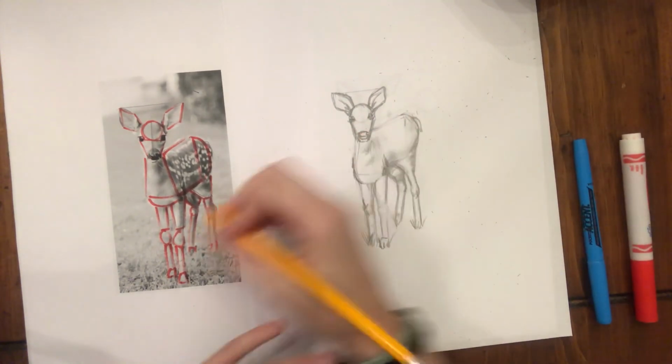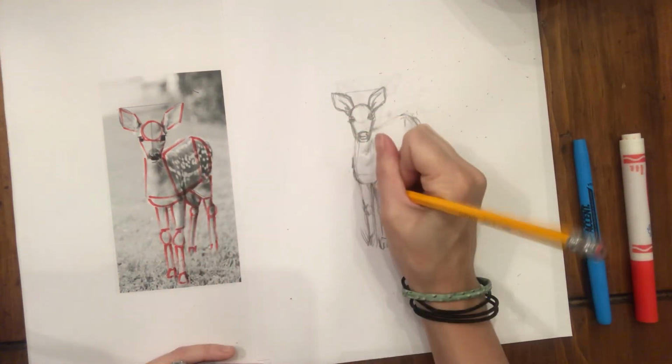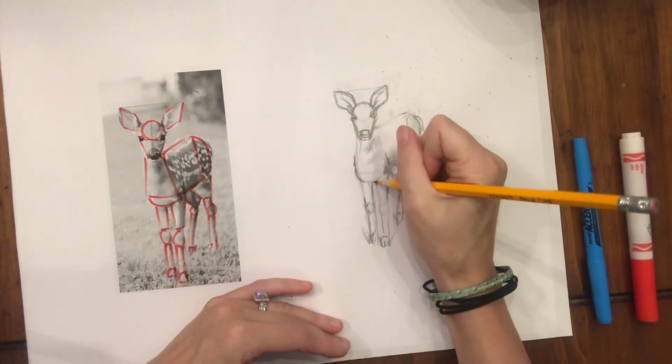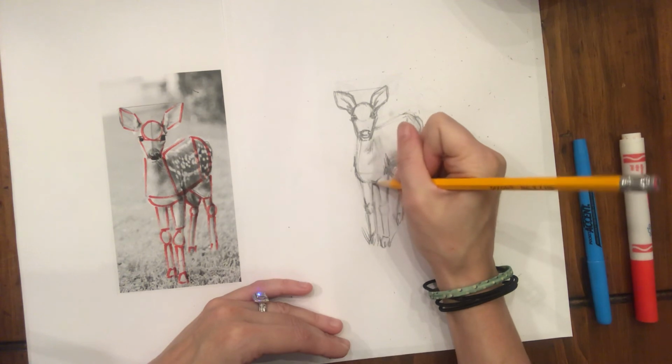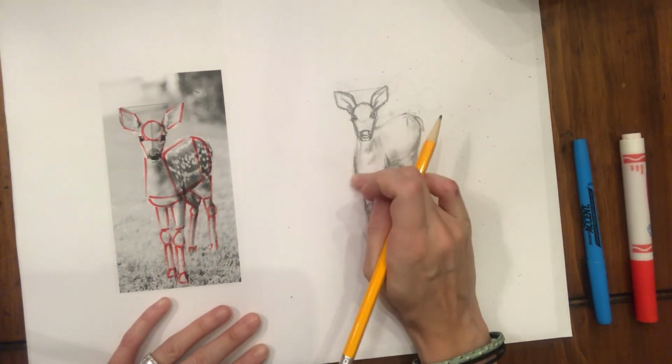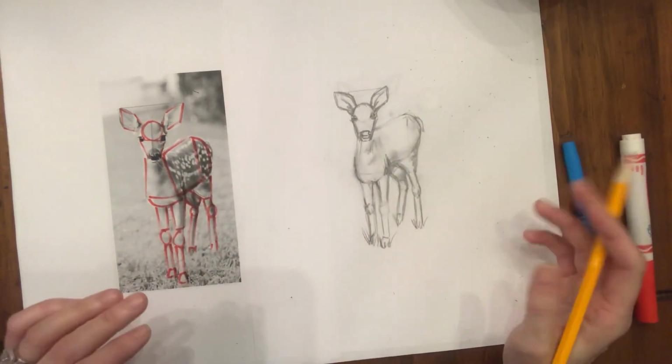I can see here there is a space in between these legs right here, and I didn't put that in. So always go back and check your work. If it doesn't look right, it probably isn't right, and you probably need to go back and change it up a little bit more. So I at least got us started.